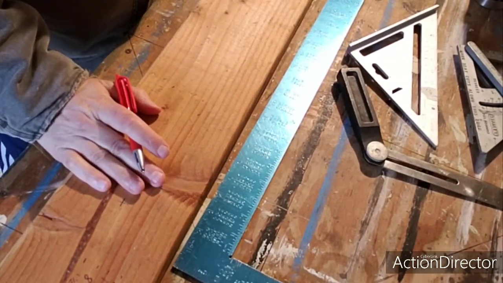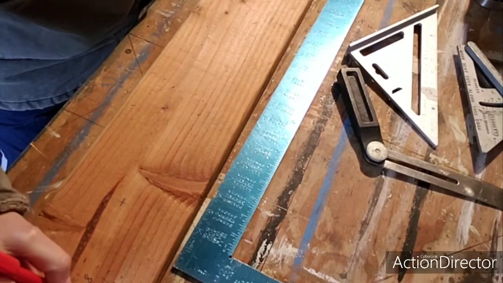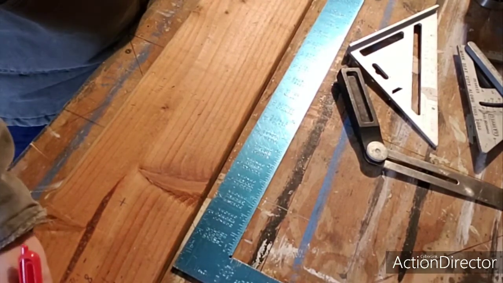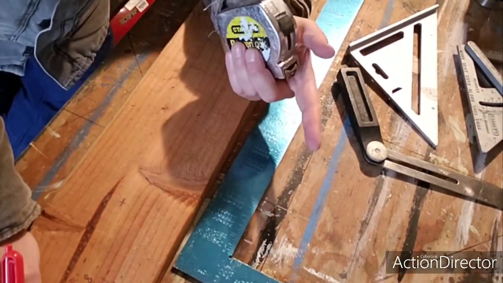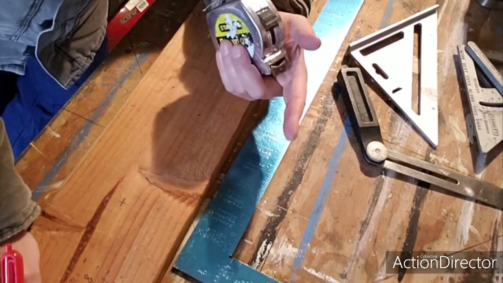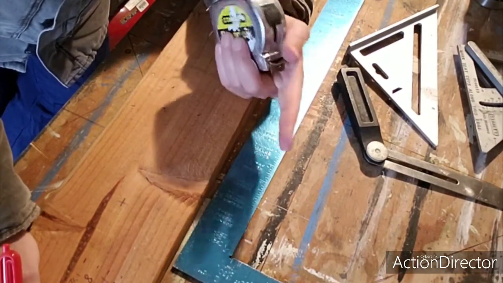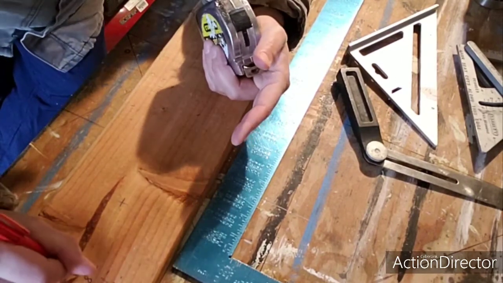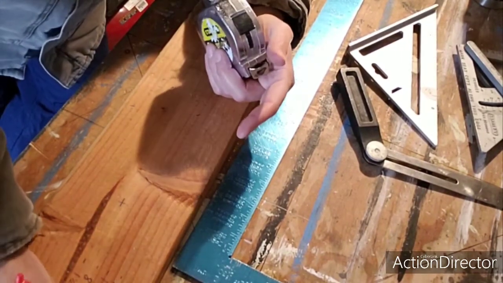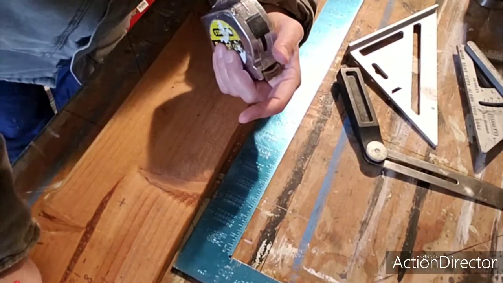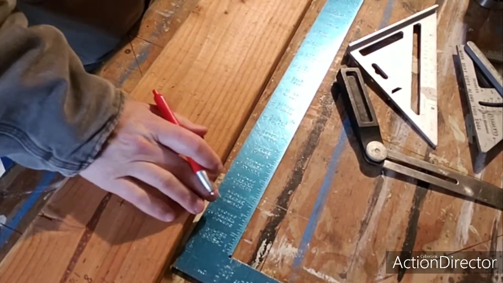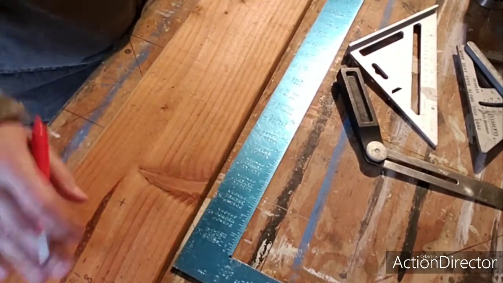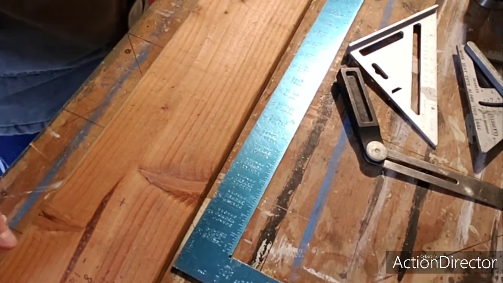I need to know what my overhang is. I want an 8-inch overhang, so I'll write 8-inch overhang. And I need to know the thickness of my ridge board. I'm using a 2 by 10, so it's going to be 1.5 inches. If you're using an LVL, it may be 1 3/4 inches, so you have to know the thickness of your ridge board. Again, my ridge board is a 2 by 10, which is 1.5 inches. So I wrote down 5 things.